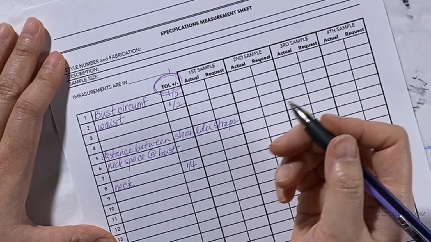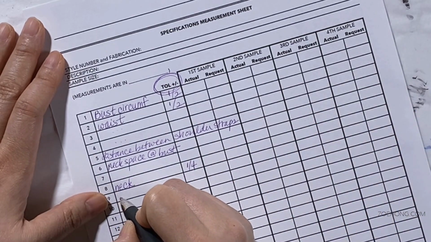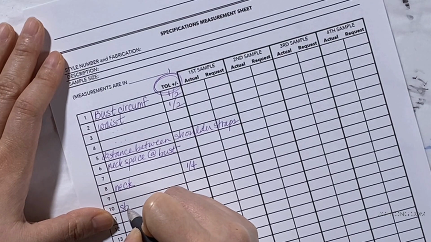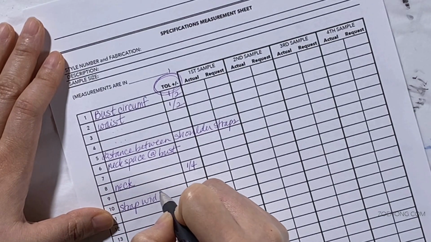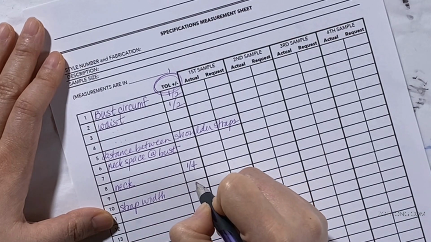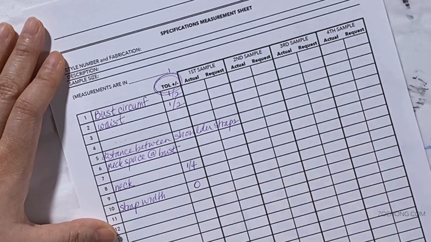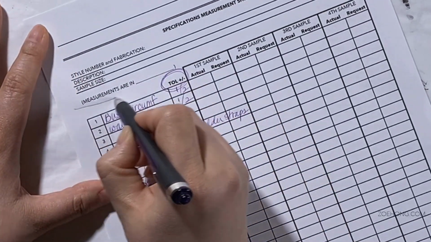And this is really important. This makes the factory accountable for spec quality. It makes them keep a tight eye on their sample making and production. You as a company set the tolerances, and you set different tolerances for each measurement. The smaller the measurement, the smaller the tolerance.